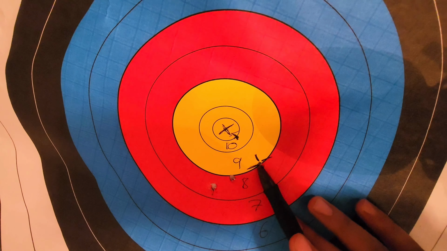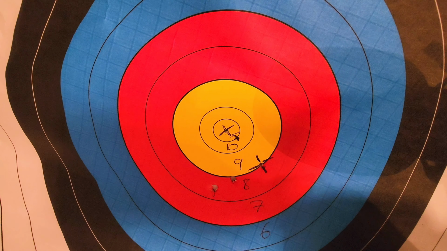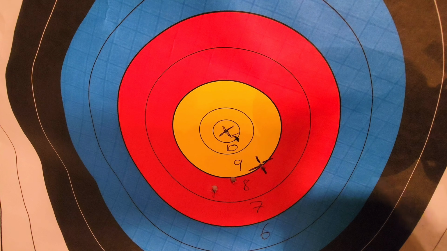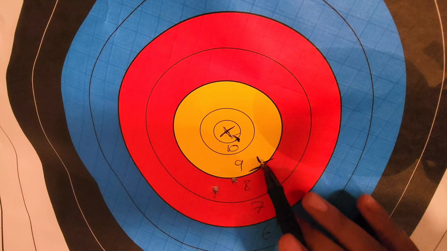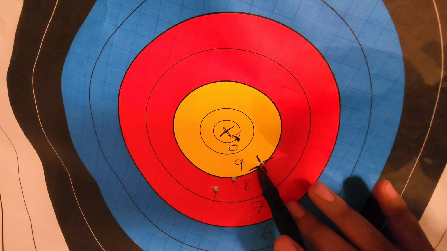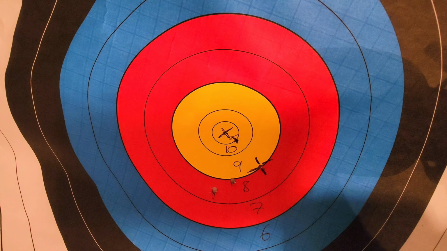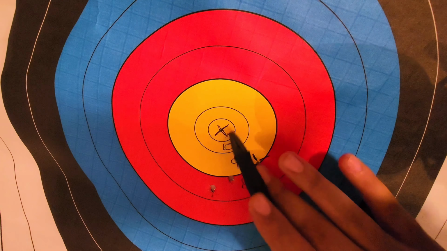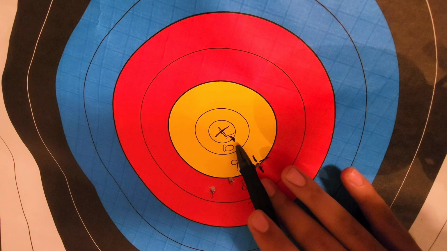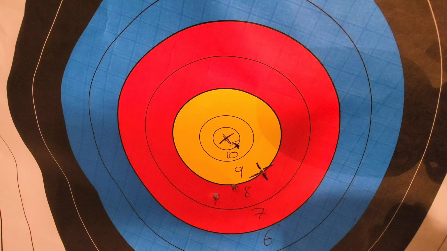So you want to mark your arrow. You want to write down what mark it got, whether it's a 1 through 10. And then you want to pull it out. You want to draw the cross to indicate that that arrow has been shot over there. And then you want to go to the next arrow, right? And you want to start from the highest arrow first. So you want to mark the highest arrows first, and then you want to go down in chronological order. That's all.